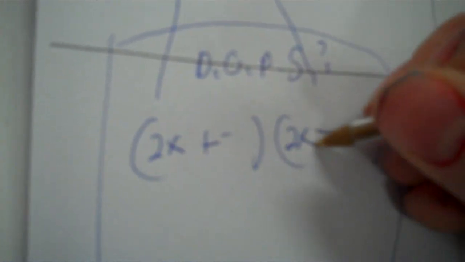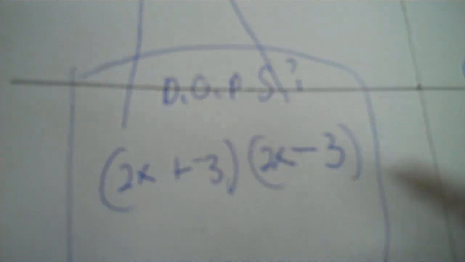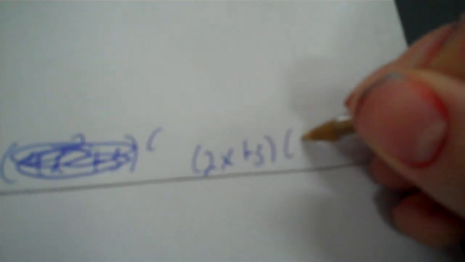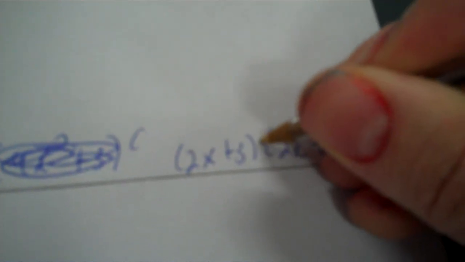Okay, so 2x, 2x, 3, 3. So this turns into this. These two things, sorry. 2x plus 3 and 2x minus 3.